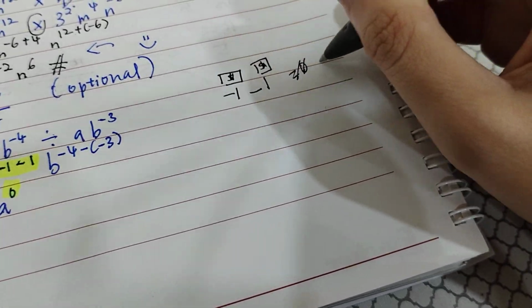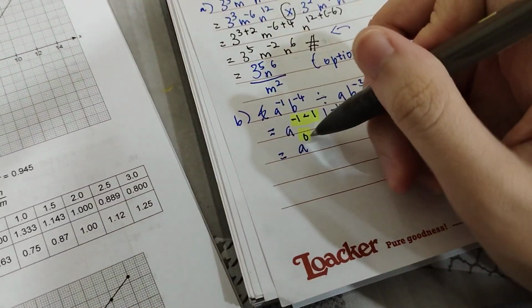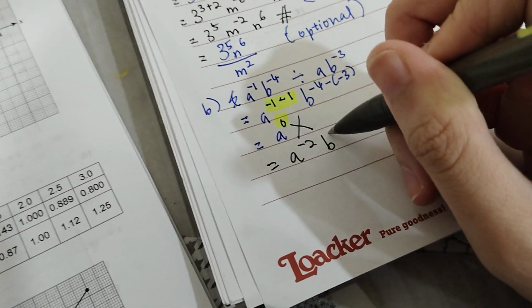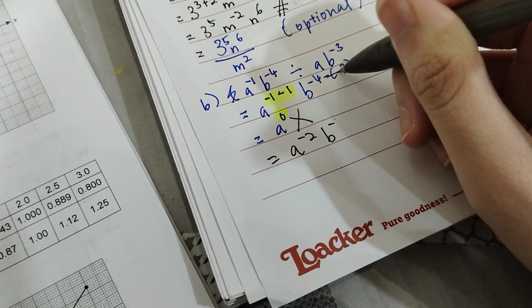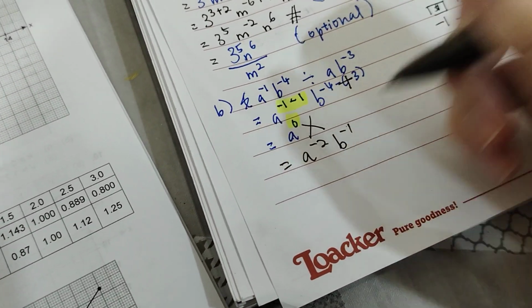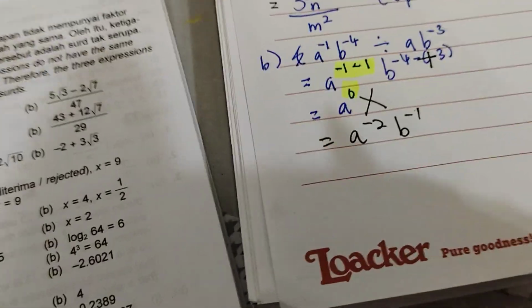They still owe you negative 2 ringgit. So here you're actually supposed to get a negative 2, and b negative 4 plus 3 gives you negative 1. So a negative 2, b negative 1, and that is your final answer.